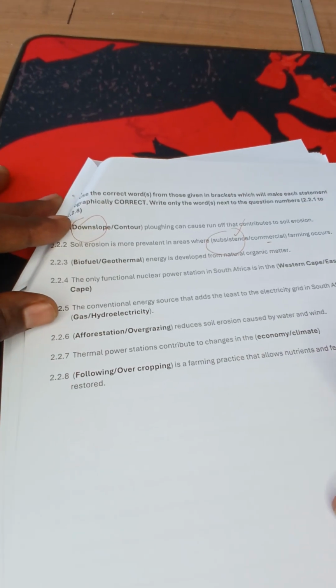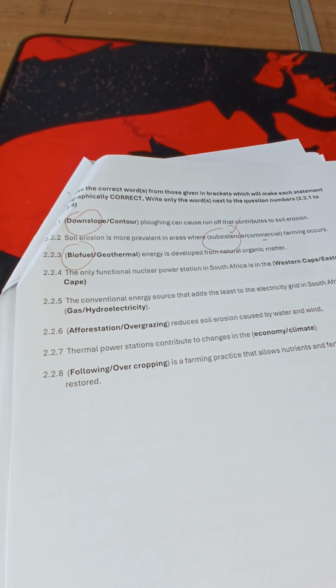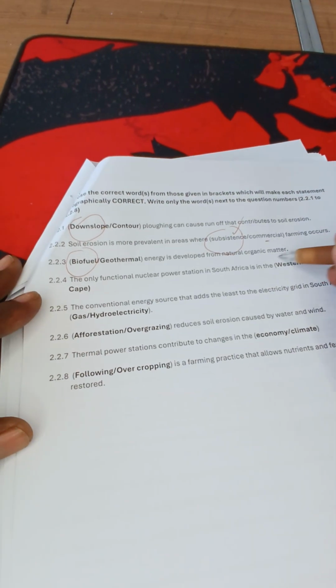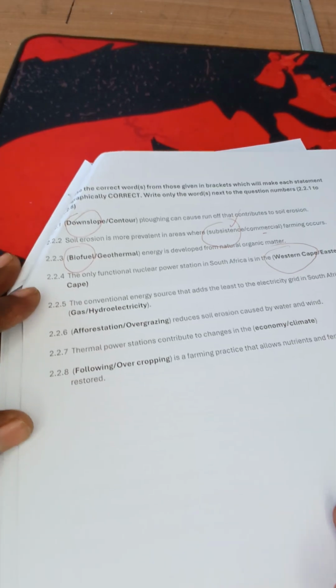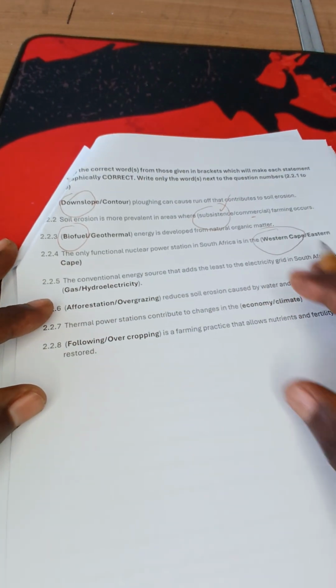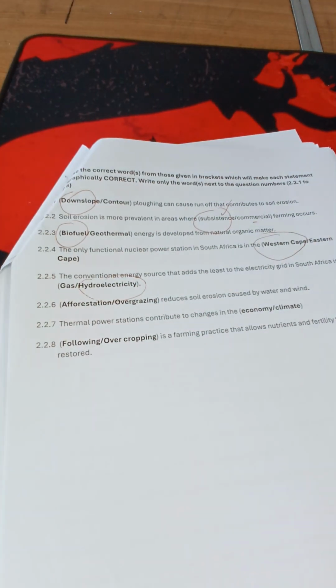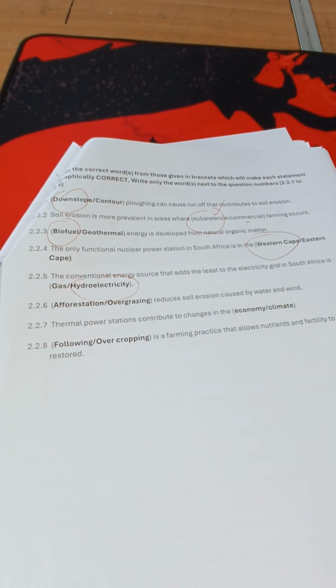Then energy developed from natural organic matter, that is your biofuel. The only functioning nuclear power station is in the Western Cape. Then the conventional energy source that leads to the electricity grid in South Africa, obviously that is your hydro. Under conventional energy, remember we have hydro, thermal, then nuclear. So from the options given here, the answer is hydroelectricity, because gas is not a conventional energy source.